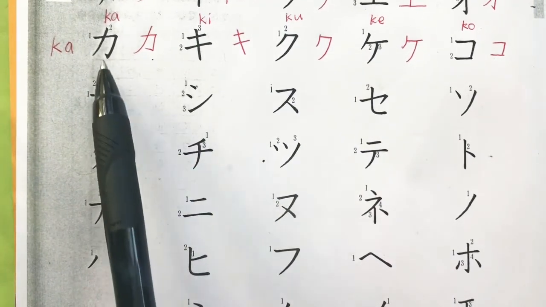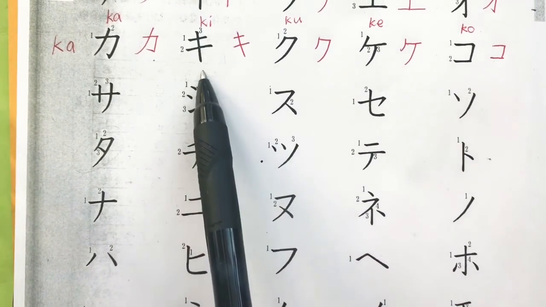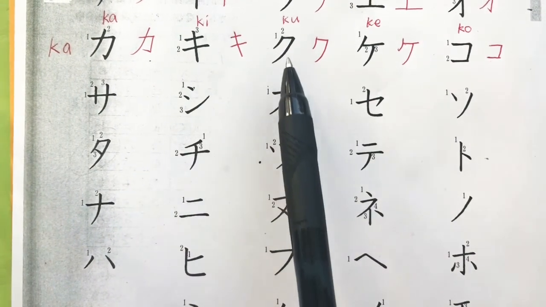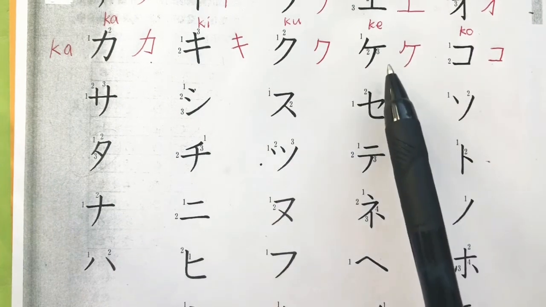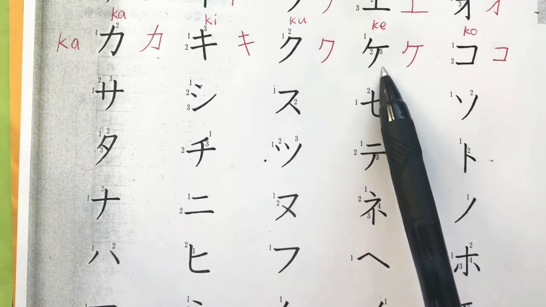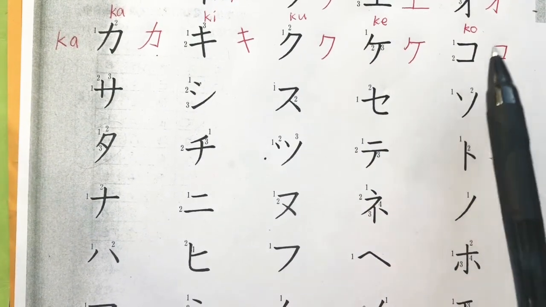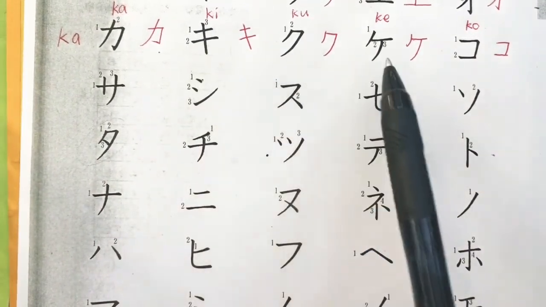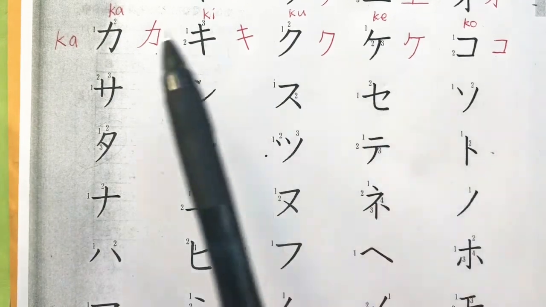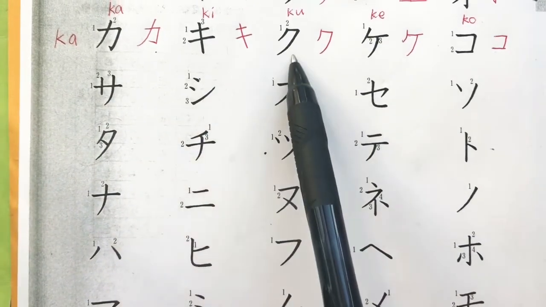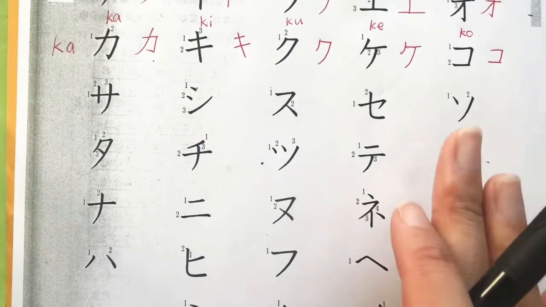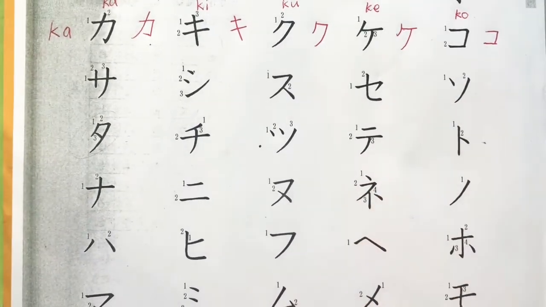Ka, ki, ku, ke, ko. Ka, ki, ku, ke, ko. This is the ka line.